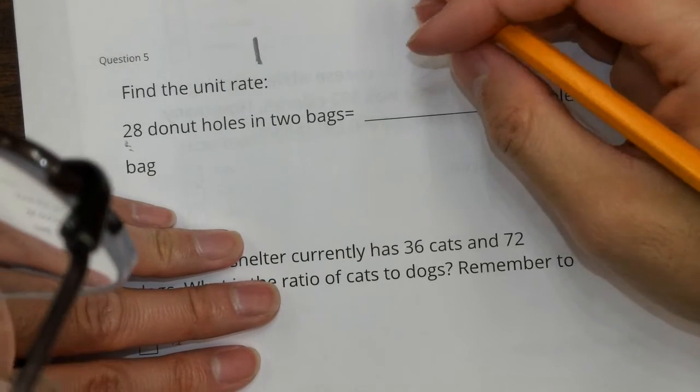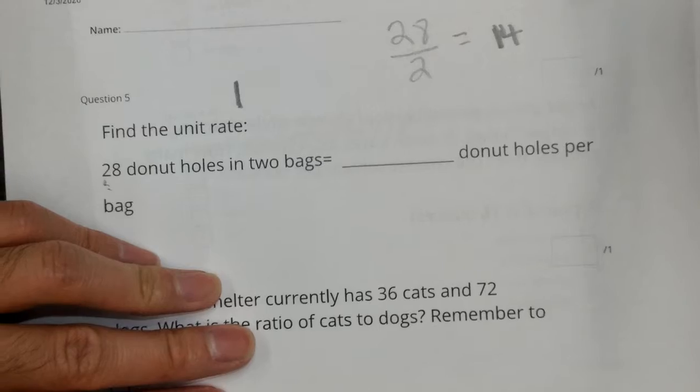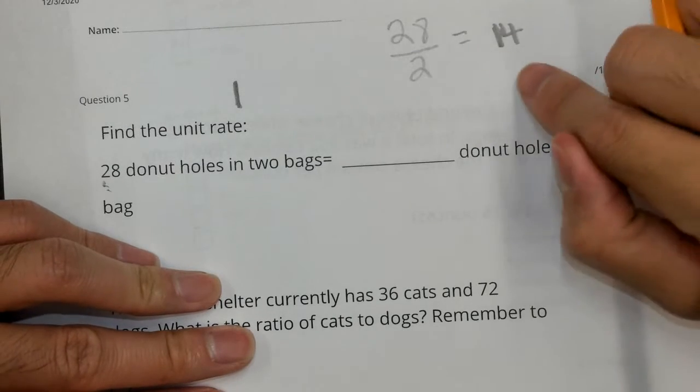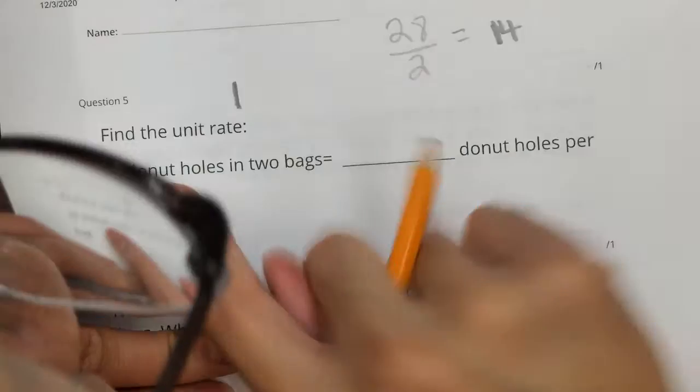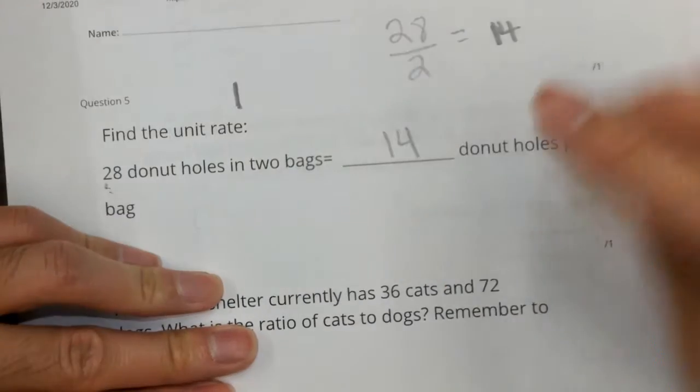Alright, 28 donut holes. Alright, I was lying. I'm sorry. But you can use your calculator. I didn't use a calculator, but you can use a calculator.